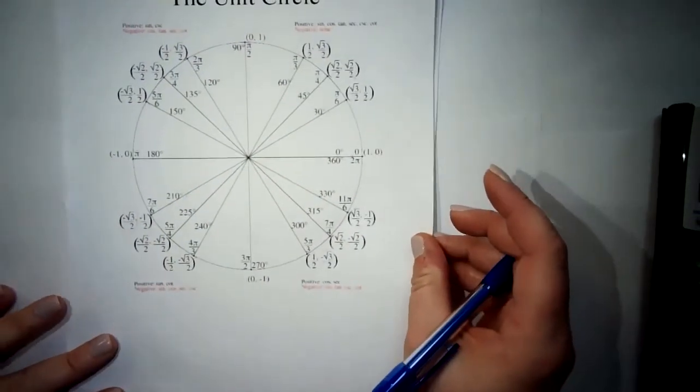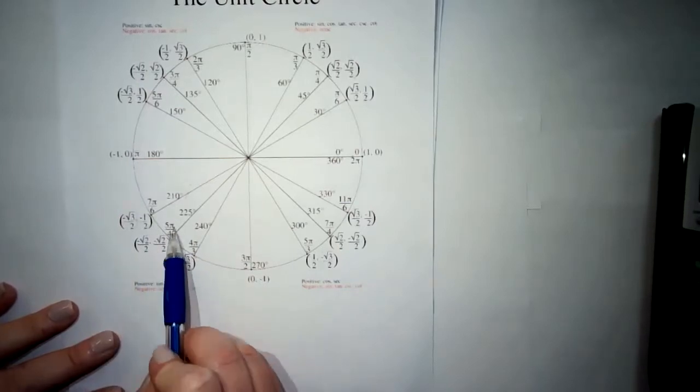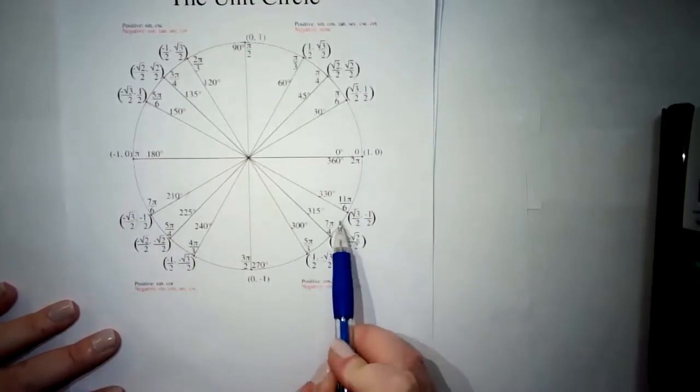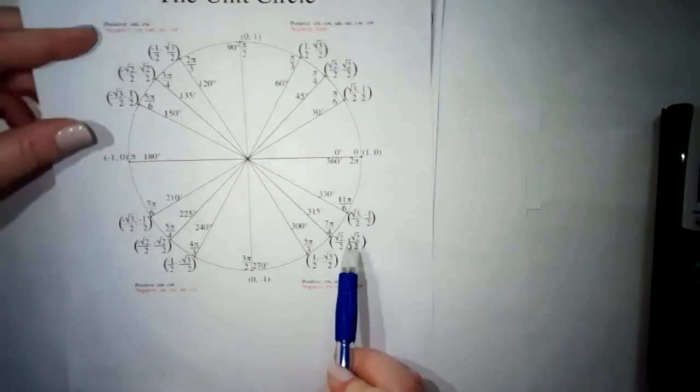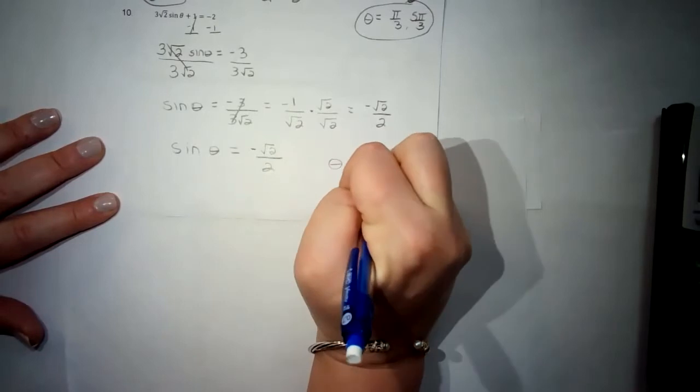Okay, so here we go. All right, sine's the one in the back. So we're going to have 5 pi over 4 and 7 pi over 4. And those are going to be my answers.